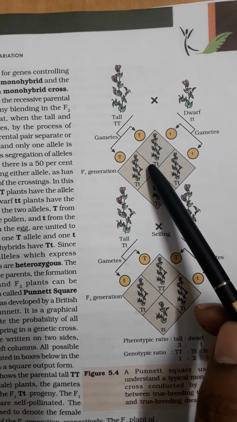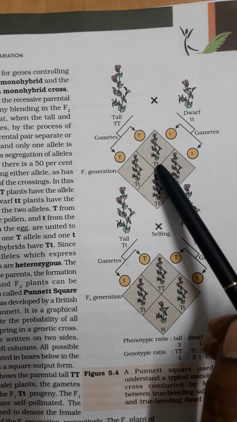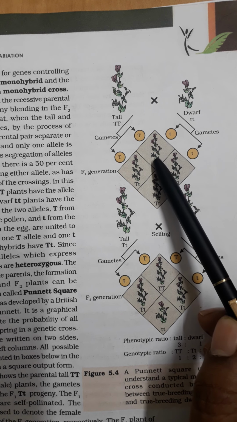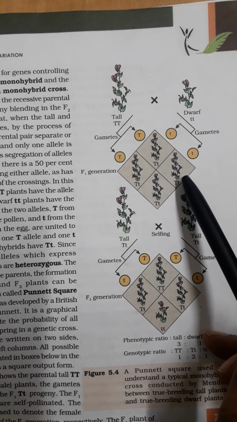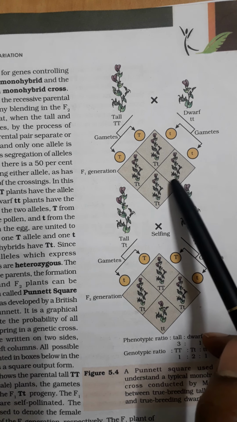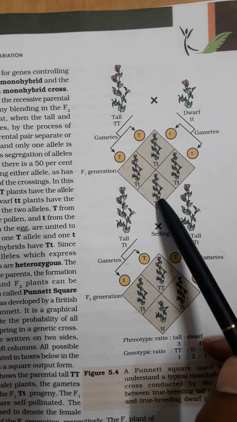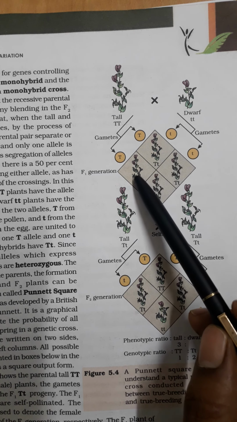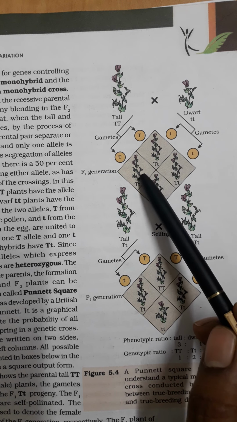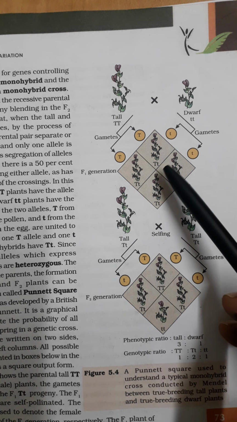So capital T, small t, union of the gametes. Here the progeny consists of genotype capital T, small t. Another progeny is also of genotype capital T, small t, and the rest are also capital T, small t. So all the progeny plants are of genotype capital T, small t in the F1 generation.